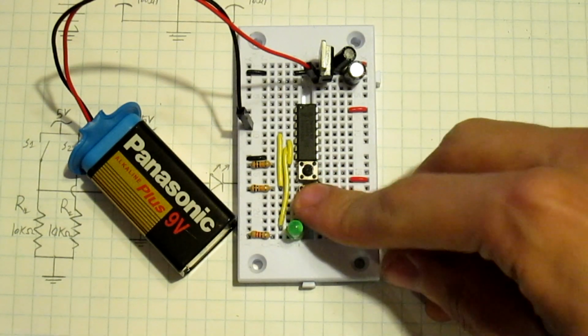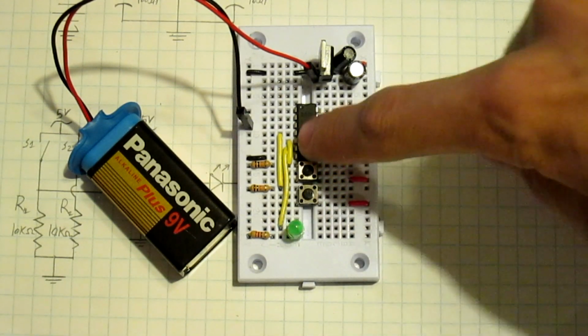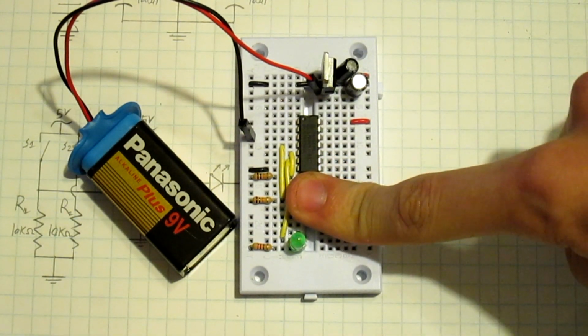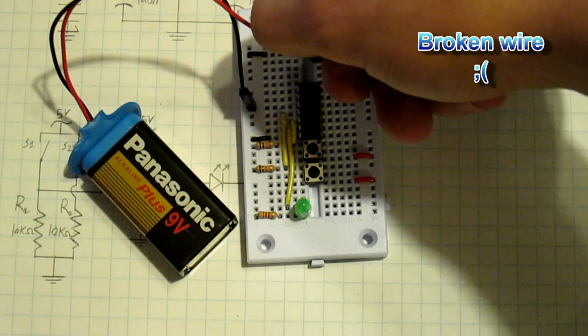If we press one button, it's not doing anything, press the other button, not doing anything, but if I press both, the light comes on. Great.